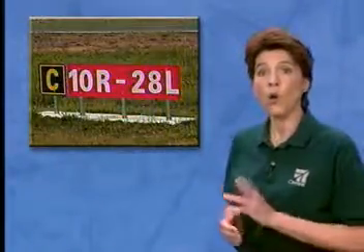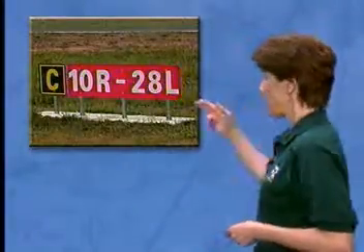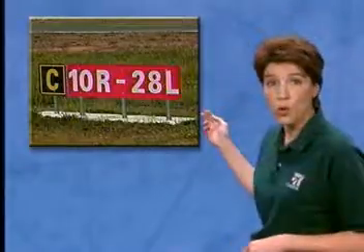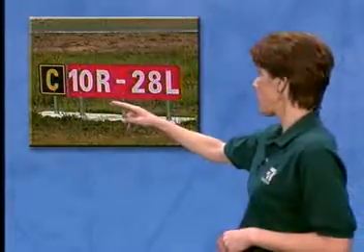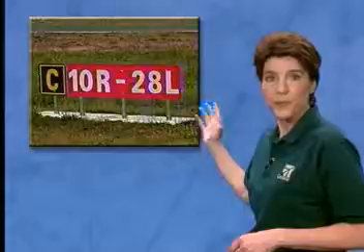These signs mean you can't go any further unless ATC says it's okay to do so. They are located at the holding position on taxiways that intersect runways or on runways that intersect other runways. For instance, this sign is located where you would hold short of runway 10 right, 28 left.